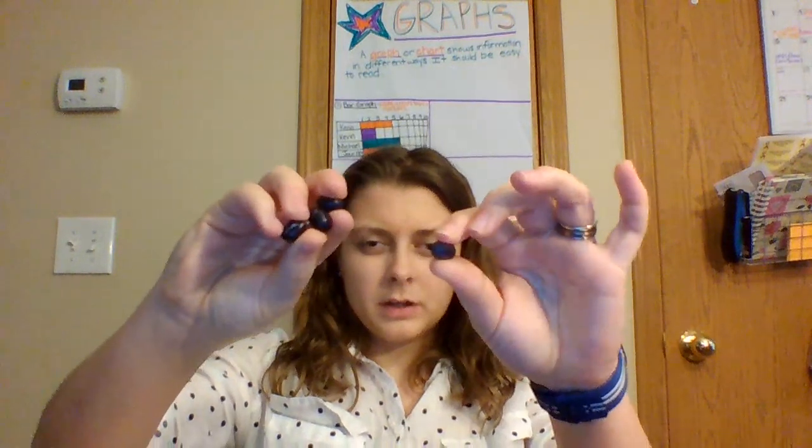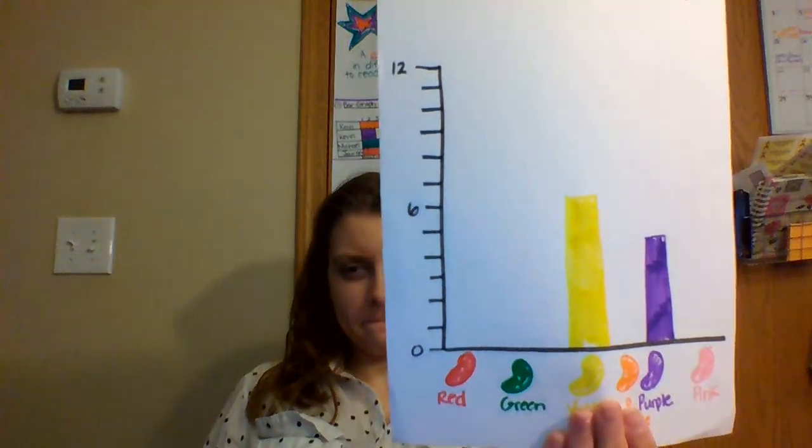the number 6. Now I'm going to move on to my purple jelly beans. I only have 4. So purple marker, going to the purple, and I'm going to count up to 4 and draw my bar. And color it in. Okay. And then you just keep going.